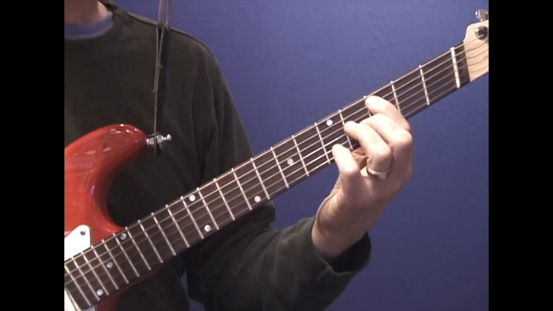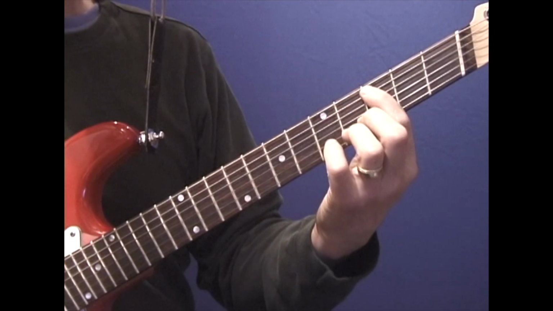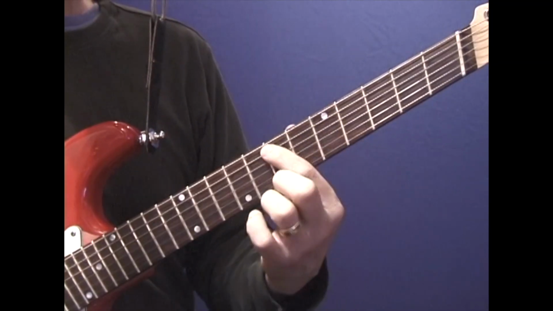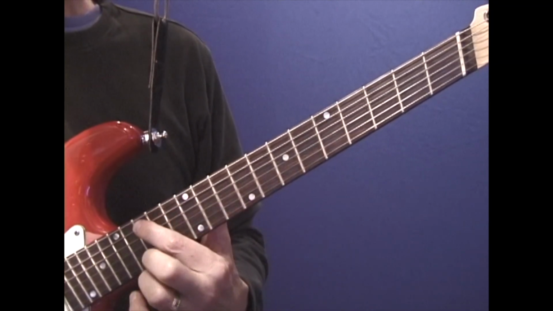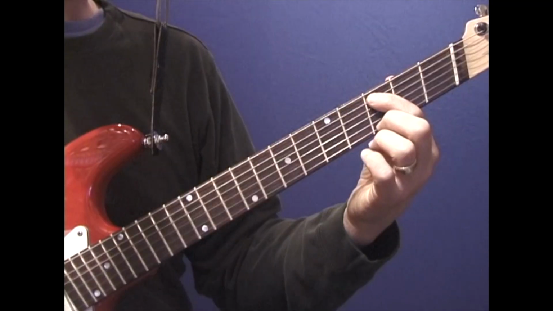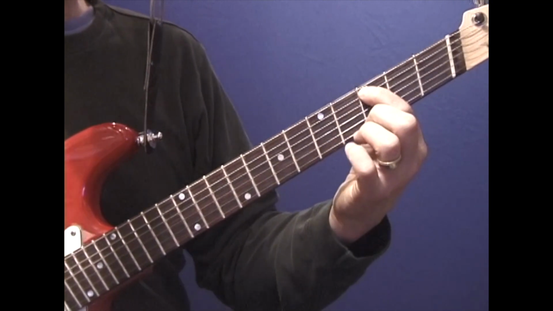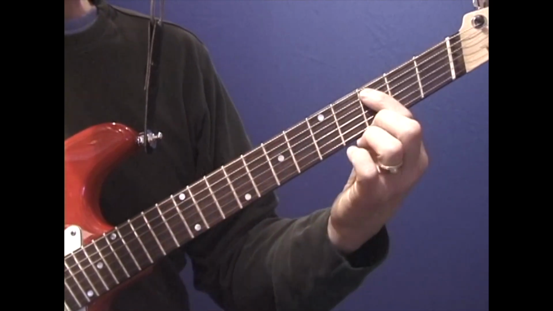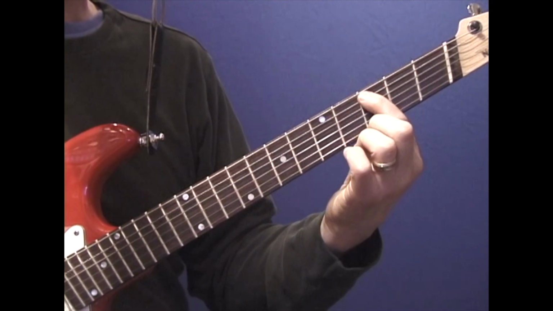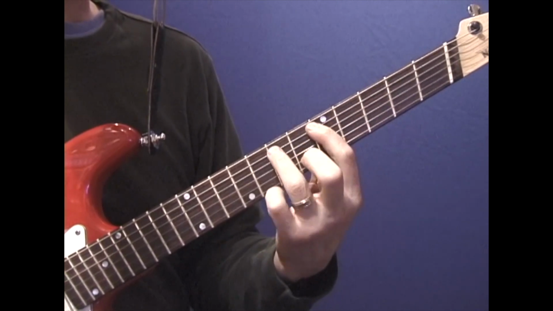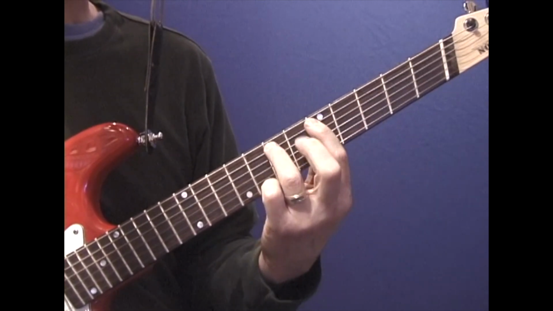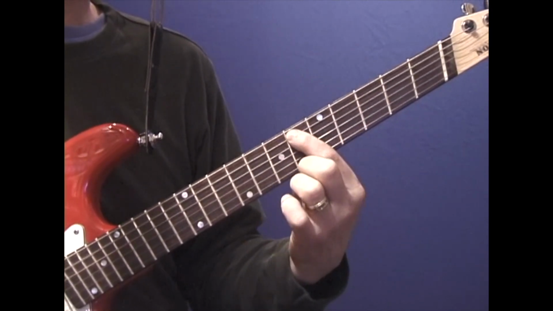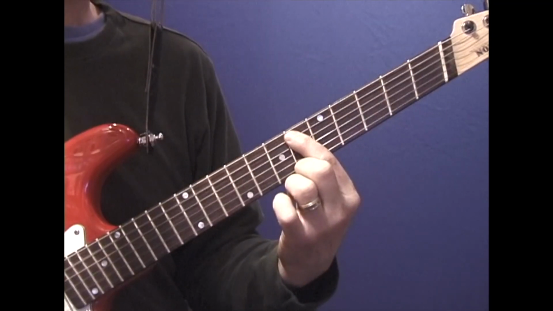Comparing that scale to the major scale, this was the C major scale. All these examples are in C, by the way. This is 1, 2, 3, 4, 5, 6, 7, 1, making the C major scale. And this scale, the common minor pentatonic, in relation to the major scale, is tone 1, and then rather than 3, it's flat 3. So the second tone is flat 3.